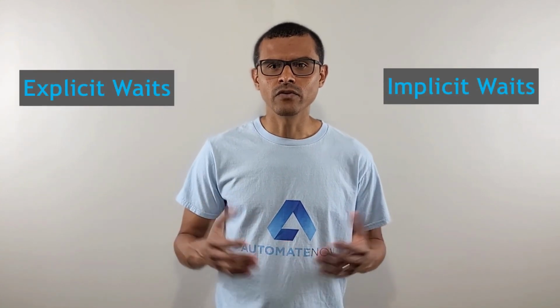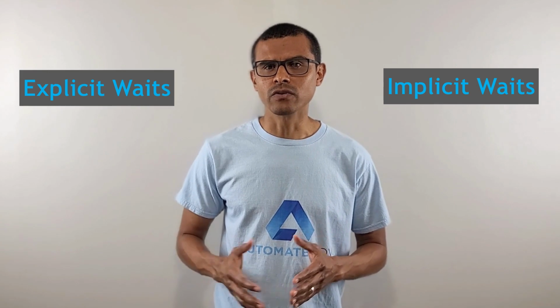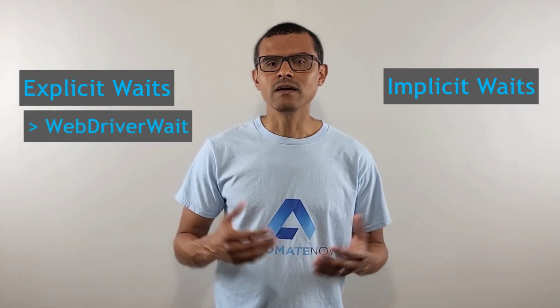If you've ever had a test fail using Selenium WebDriver because an element cannot be found, you know how frustrating that can be. And that may be due to a timeout issue. The way we handle timeouts in Selenium is by using waits. And there are two main types of waits, implicit waits and explicit waits. Under explicit waits, we have two main subcategories, and those are WebDriver wait and Fluent wait. Today we're going to discuss how we can use WebDriver waits to make our tests more reliable.